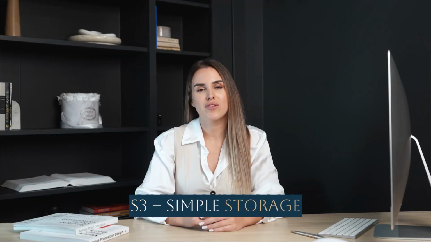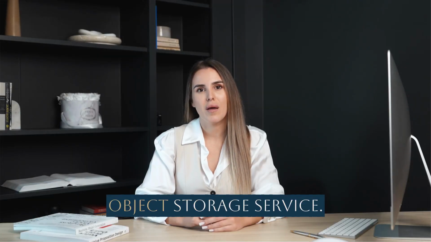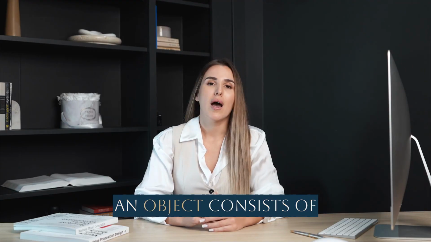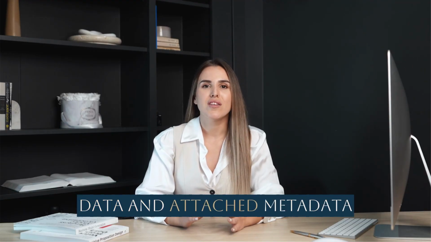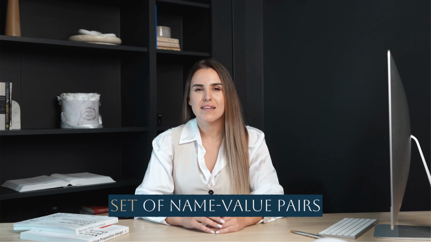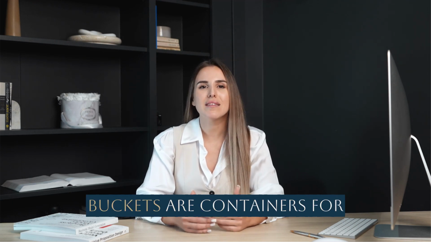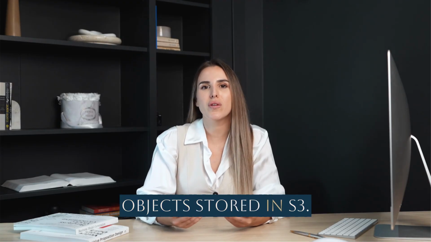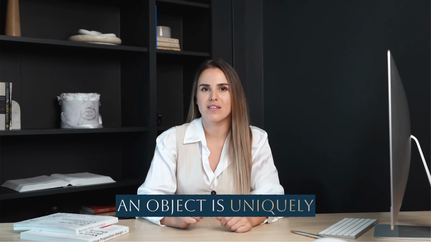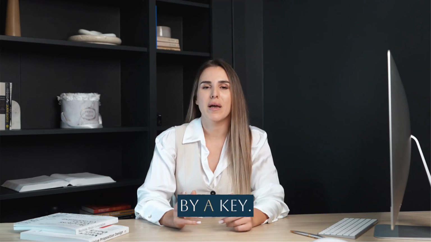S3, Simple Storage Service, is an object storage service. An object consists of data and attached metadata. The metadata is a set of name-value pairs that describes the object. Buckets are containers for objects stored in S3. An object is uniquely identified within a bucket by a key.